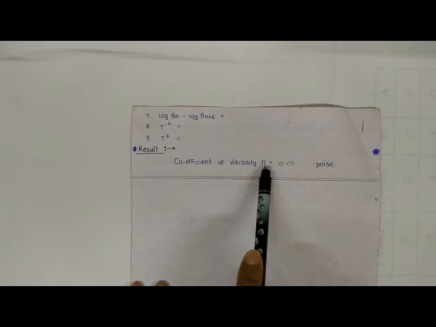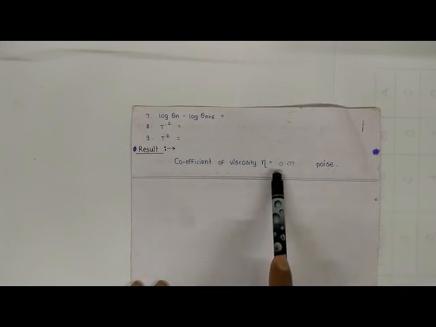And finally, what is T1 dash and what is T2 dash. So T dash and T. T dash is the time period with ring, and T is the time period without ring. And finally, by substituting all the values in the formula of eta, we will find the coefficient of viscosity, which will be measured in the unit poise.